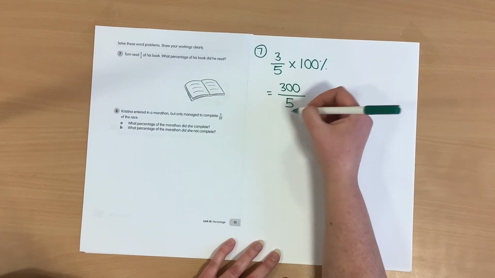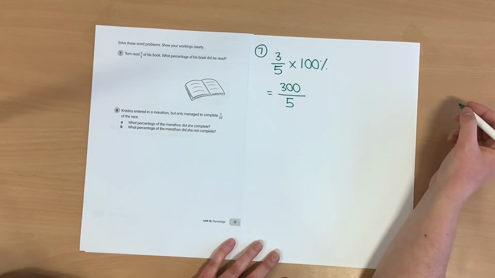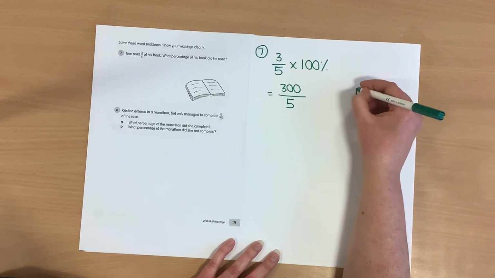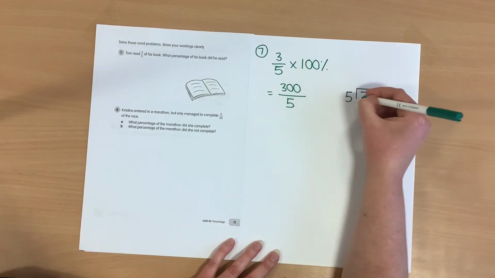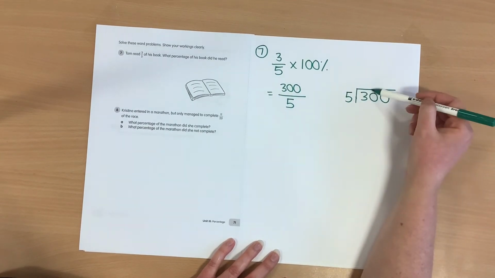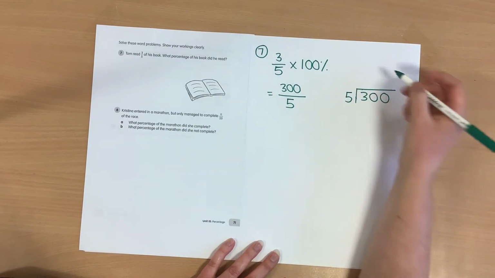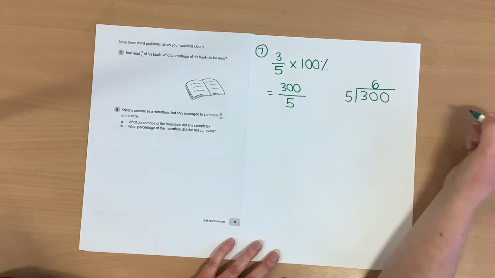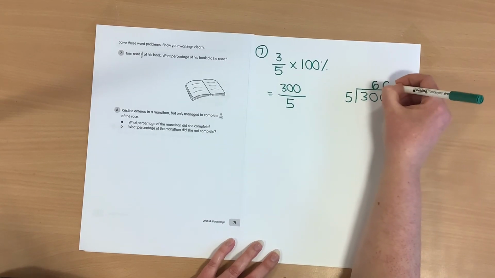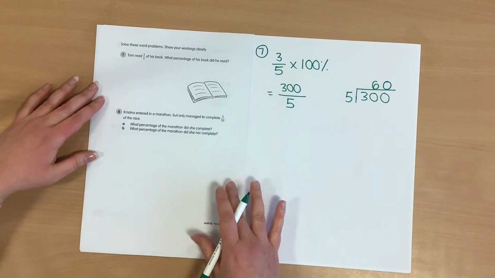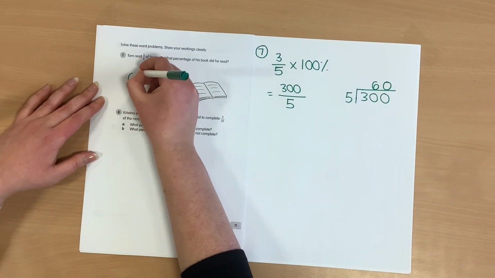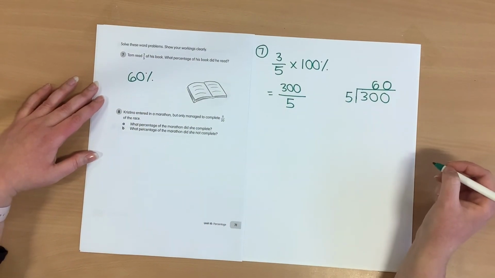How many 5s go into 300? If I'm not sure, I could just do my division method. How many 5s go into 30? 6. And then I've got 0 left. So it's 60. So what percentage of the book did he read? He read 60% of his book.